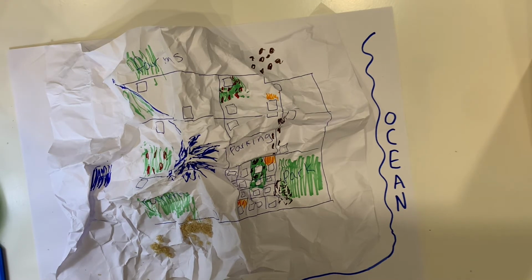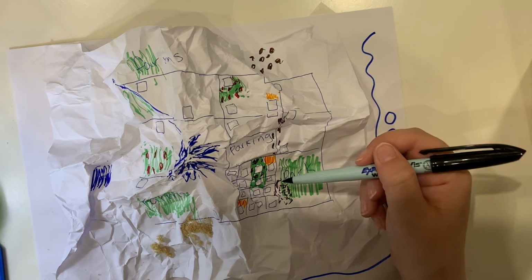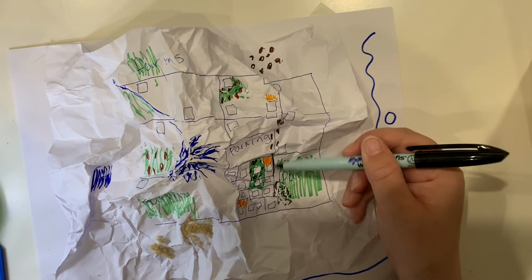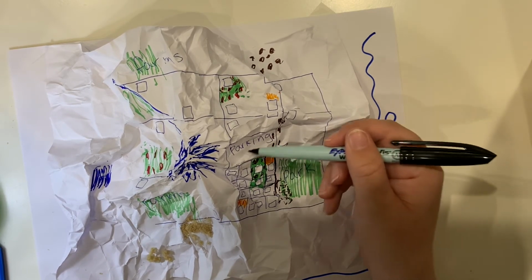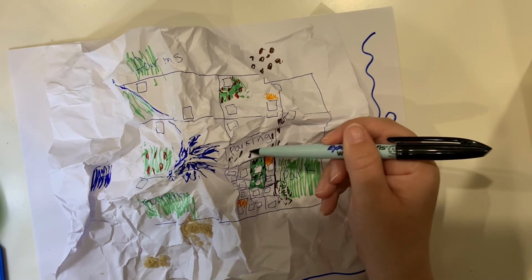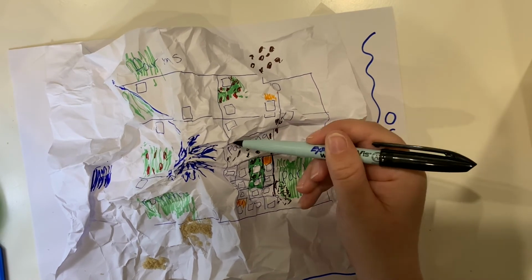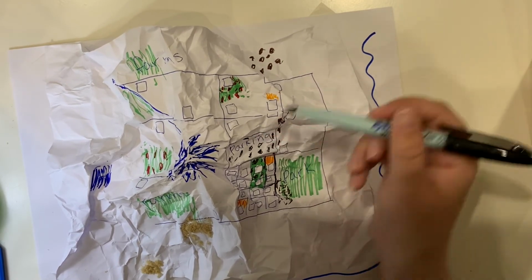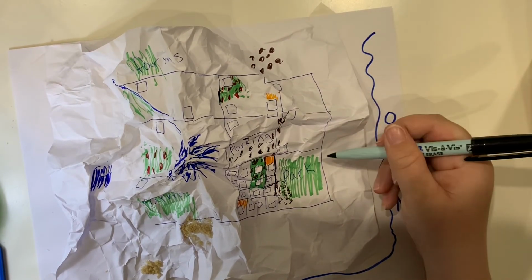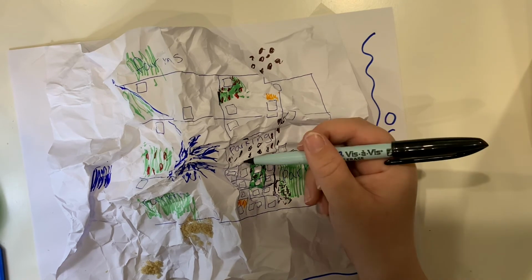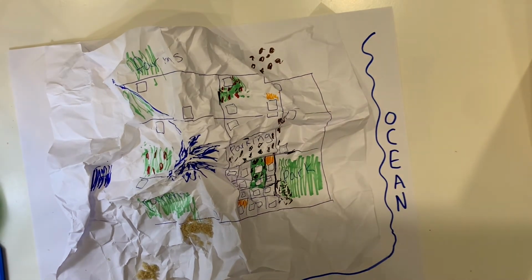Cars can also leak oil and gas. This is more prevalent on the roads, so I'm gonna put some here on the roads. And then there's gonna be more in the parking lot. But maybe this person has a leaky car. But the parking lot has quite a bit. Okay, now we're gonna spray water on our model.